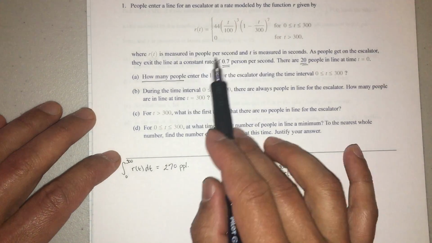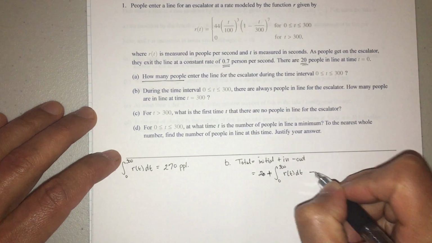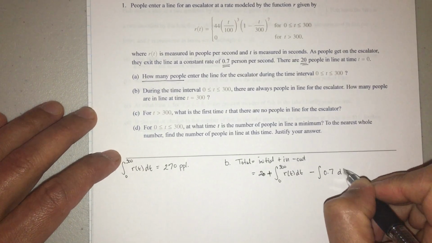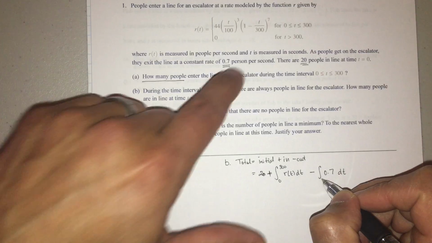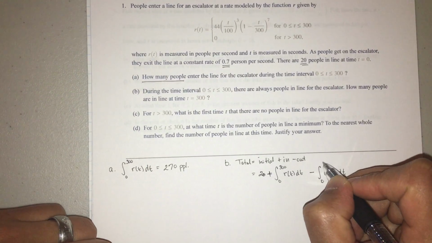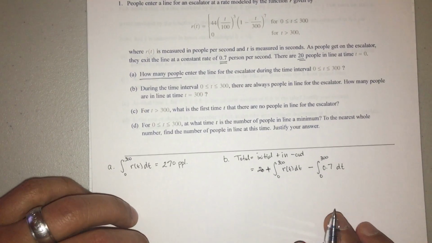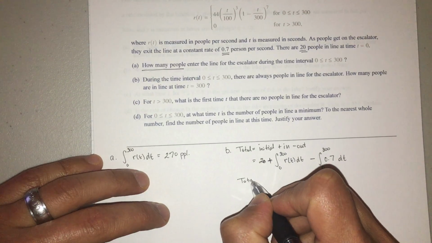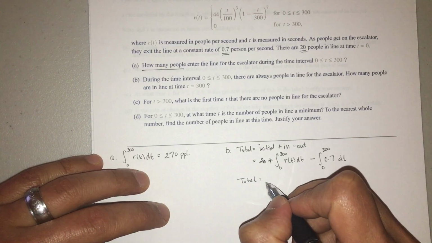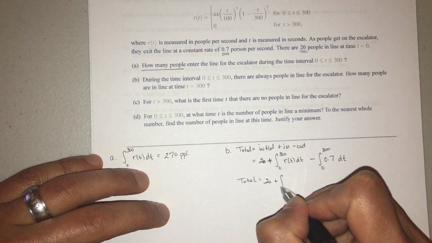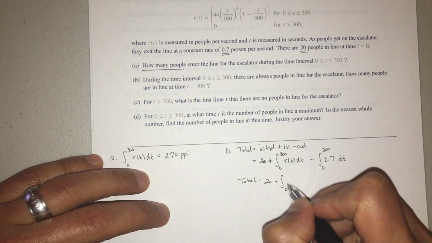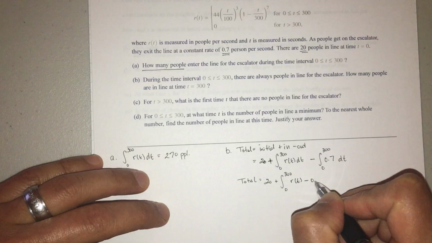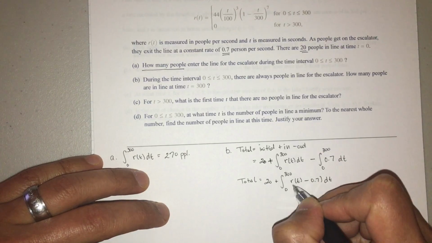It's exiting at 0.7, so minus 0.7 people per second from 0 to 300. I just wanted to give you the expression here: 20 plus the integral from 0 to 300 of R(t) minus 0.7, close that off, dt.